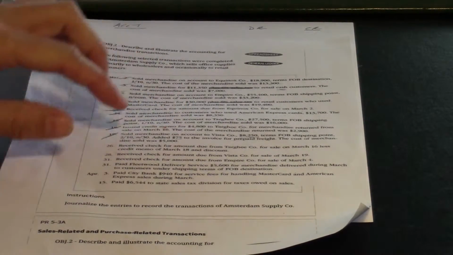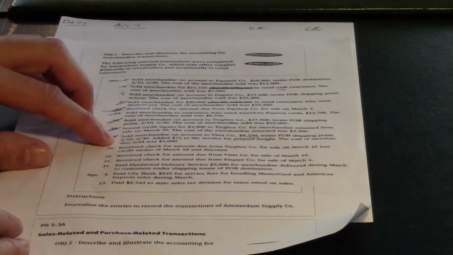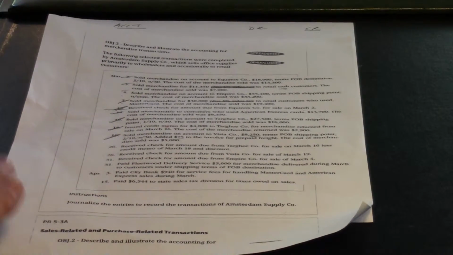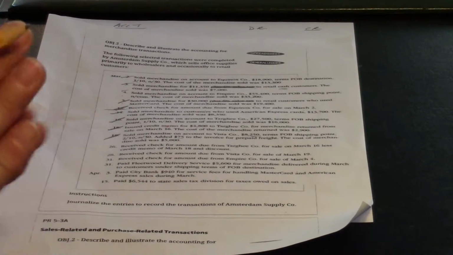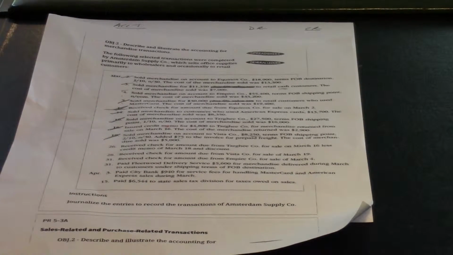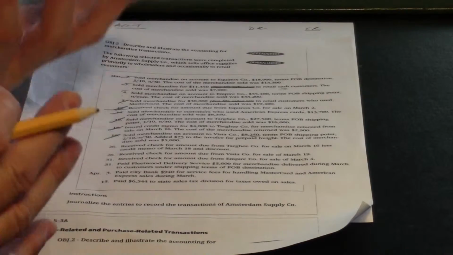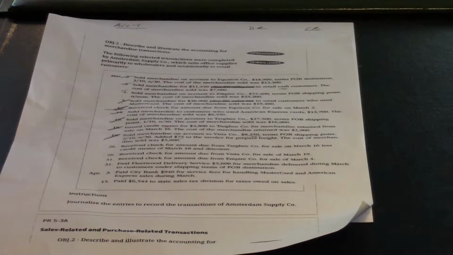Because they don't owe us as much as originally. And also they're going to take us up on the discount, which was 2%, right? So of course it's 2% on what they actually owe us, not the stuff they returned. So we need to calculate all that. And we need to figure out, well, how much cash are they going to send us? So let's calculate that before we actually do the journal entries.